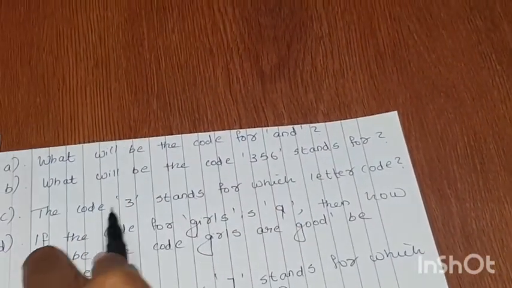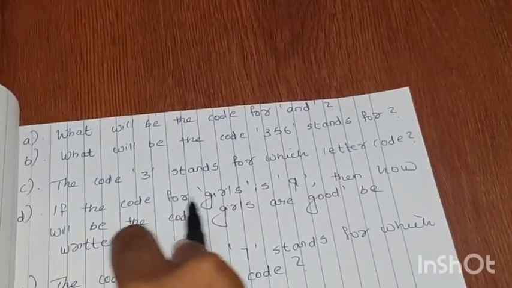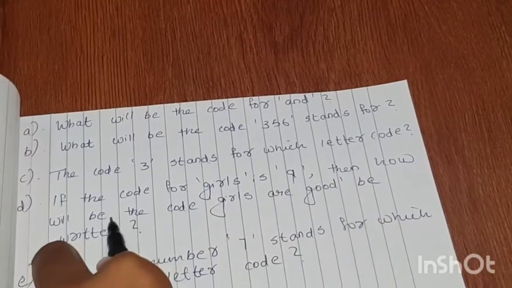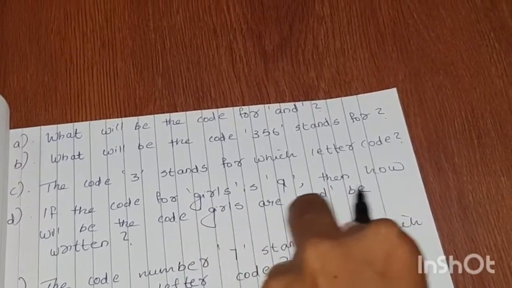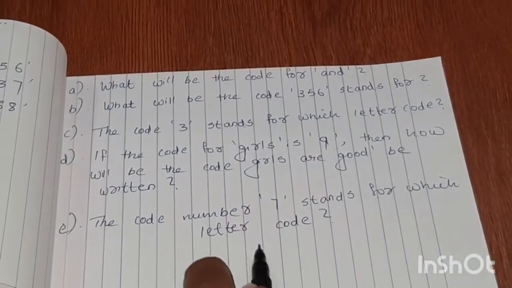Third sub question is, the code 3 stands for which letter code? Fourth sub question is, if the code for girls is 9, then how will the code for girls are good be written? And fifth sub question is, the code number 7 stands for which letter code?